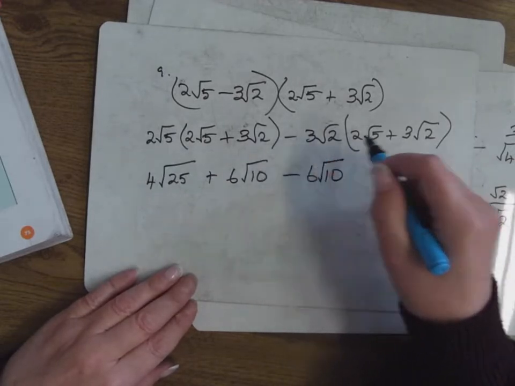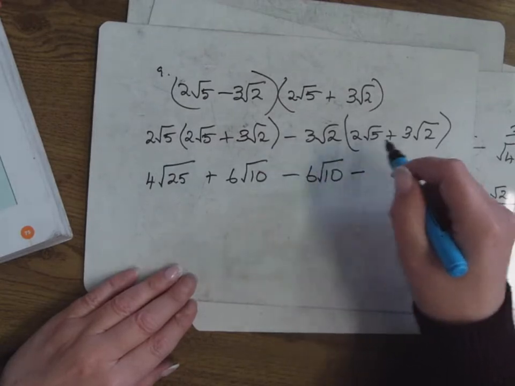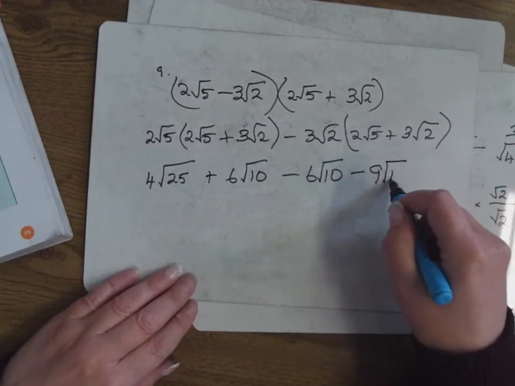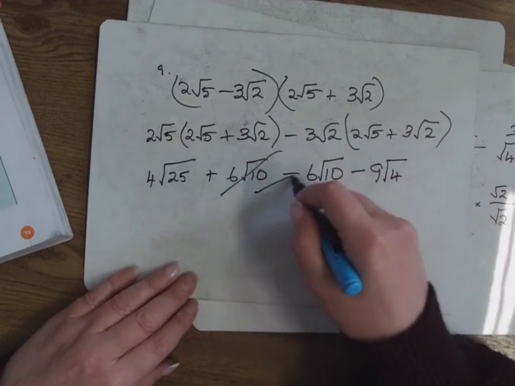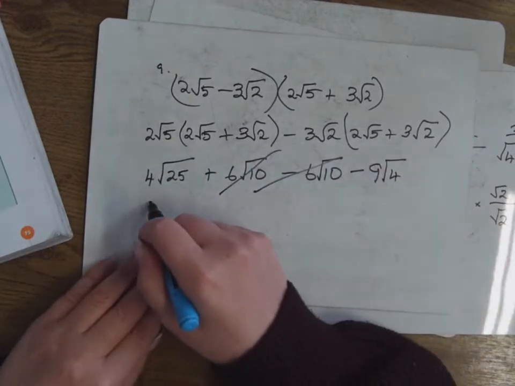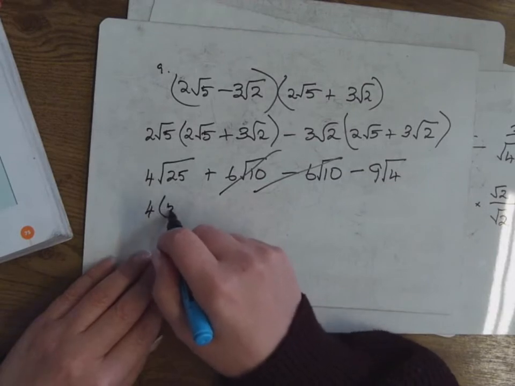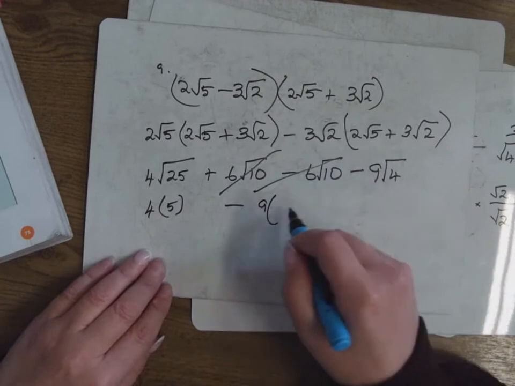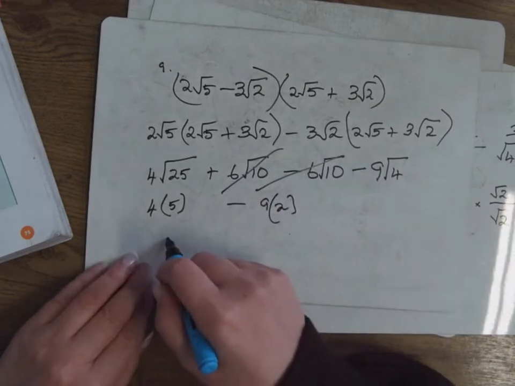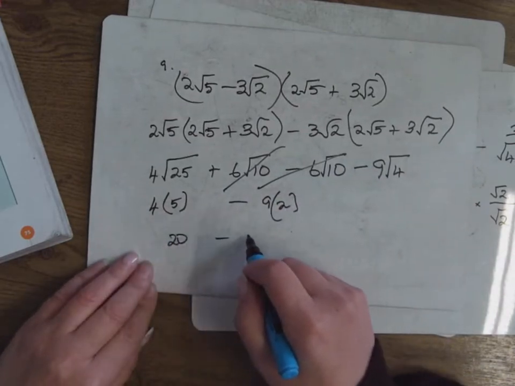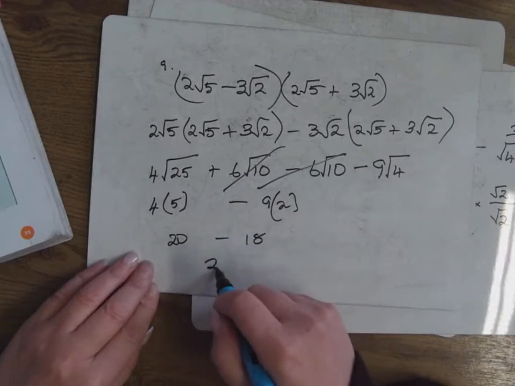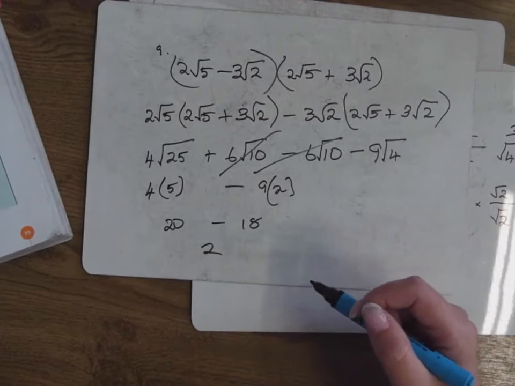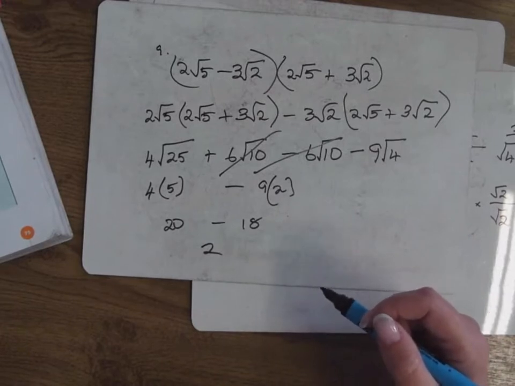And here, a minus by a plus is a minus, 3 by 3 is 9, root 2 by root 2 is root 4. Okay, they cancel, it gives me 0. 4 root 25 is actually 4 times 5. And the other one over here is 9 times root 4, root 4 is 2. So 4 times 5 is 20. Take away 9 times 2 is 18, which is 2. And that's the answer they said I should get. Is that okay? Any other questions for me?